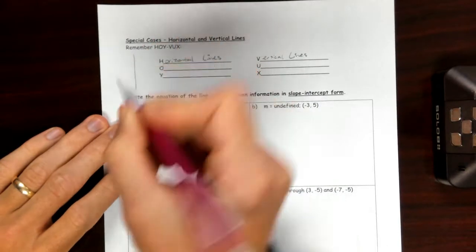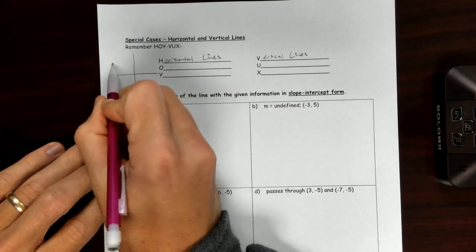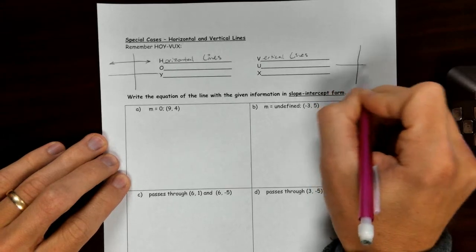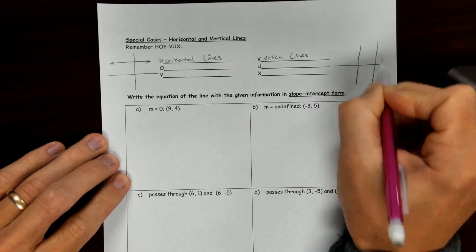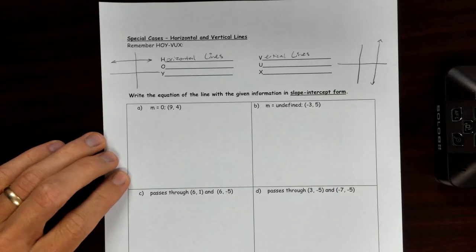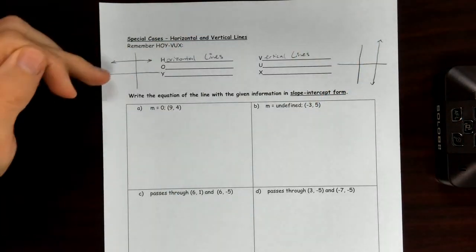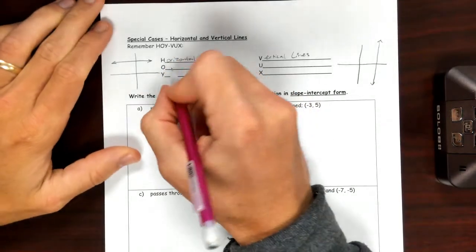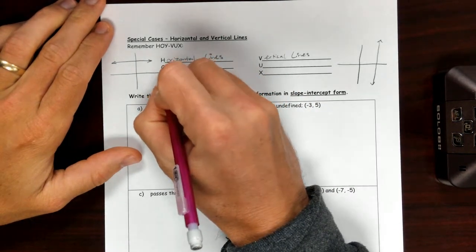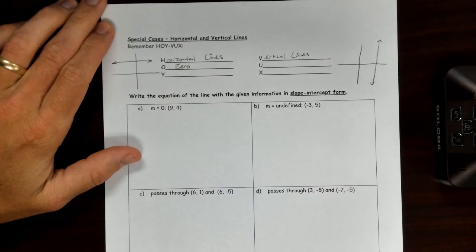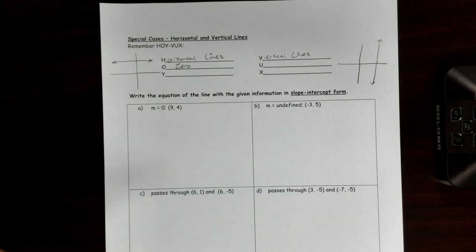Horizontal lines look like this, and vertical lines look like this. So we've already talked about the slope of a horizontal line and the slope of a vertical line. The slope of a horizontal line is going to be 0. Okay? O stands for 0. Right? A horizontal line has a 0 slope.